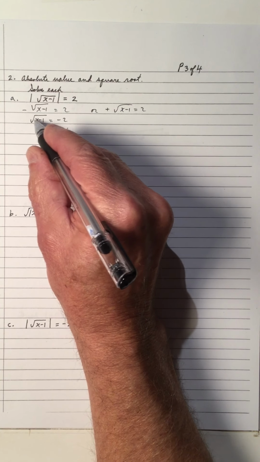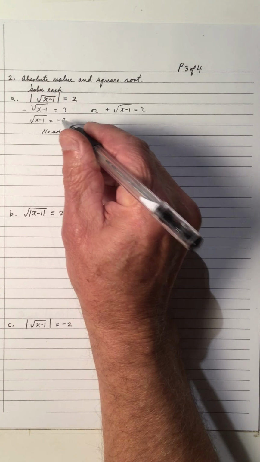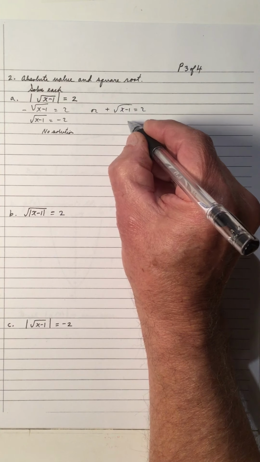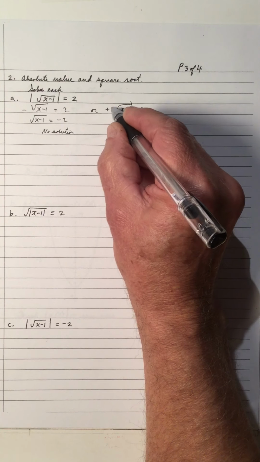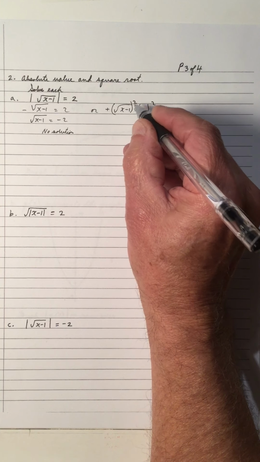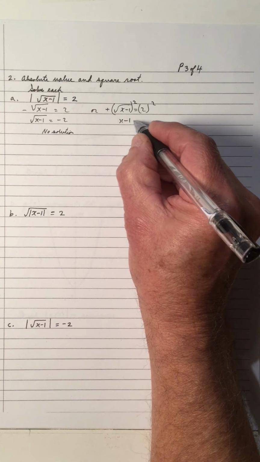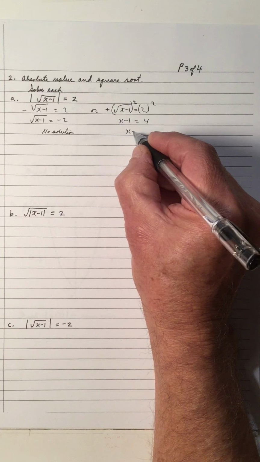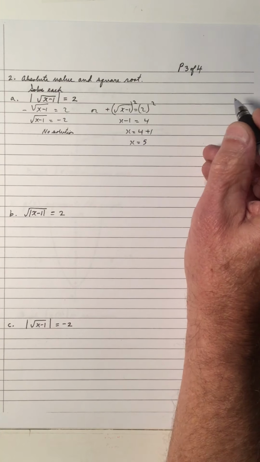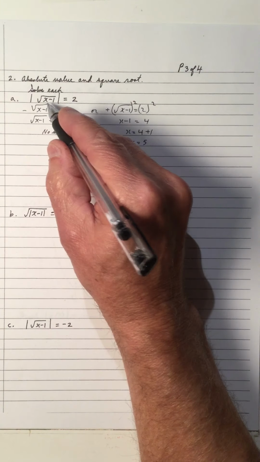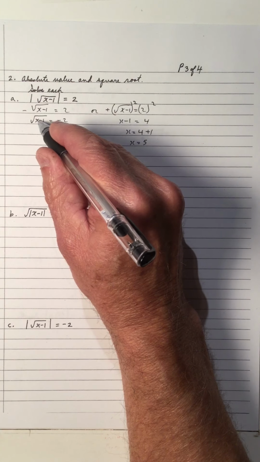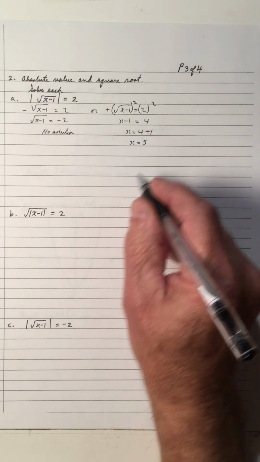Because no matter what number you put in here, you can't get a negative 2. And this one, we have to square both sides. So that's the square root, so we square. To remove the root, we square both sides. So x minus 1 equals 4. x equals 4 plus 1. x equals 5. So the only solution to this equation is 5. Because the square root of this number can never be negative.